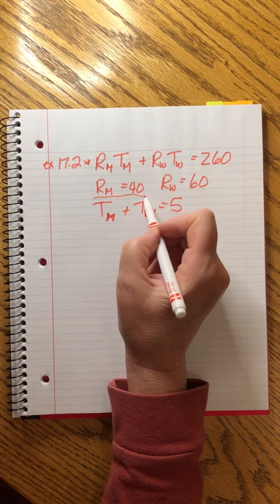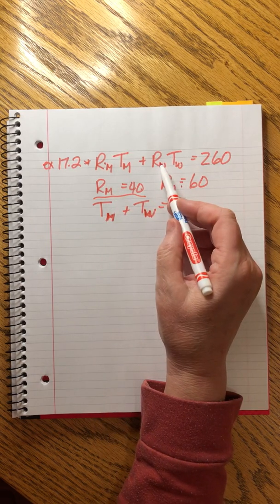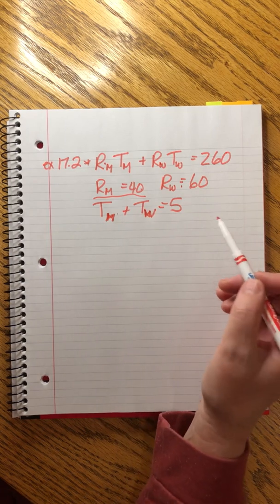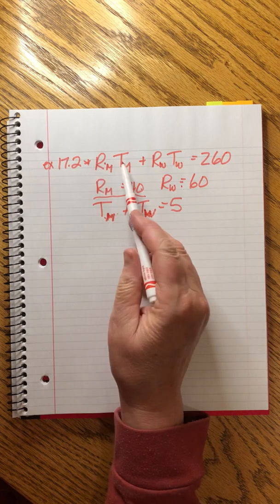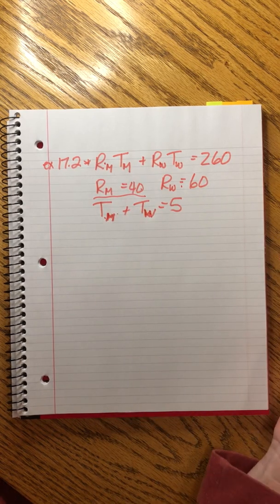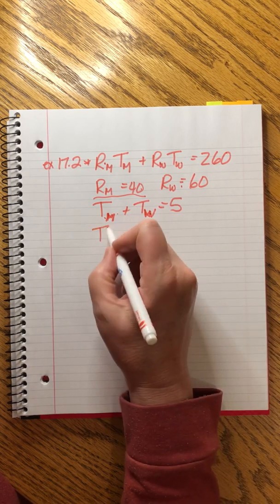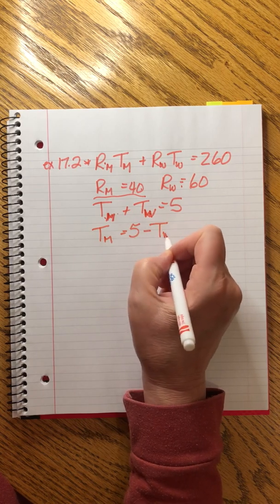Then this one, we can just substitute the number in there. This one, we can substitute the number in there. And then this one, we have to rearrange it so that we can substitute either for TM or TW. Remember, it's rates and times, or the R and the T. But we don't need to worry about the story. I'm just going to subtract this second one. So I'll say TM equals 5 minus TW.